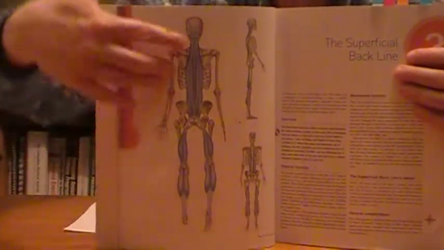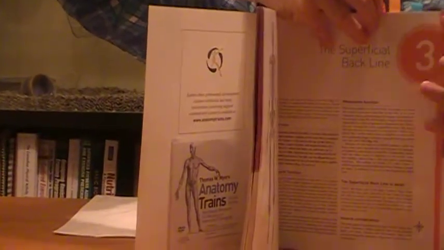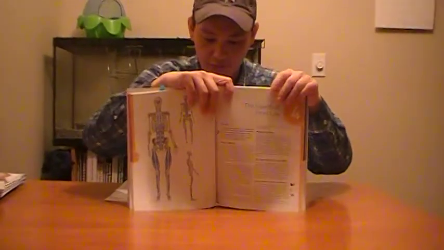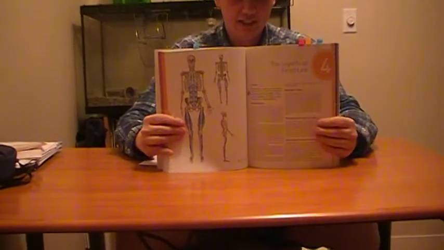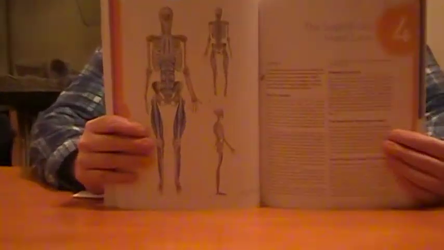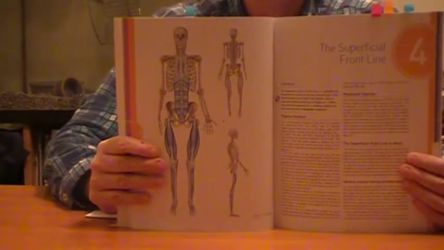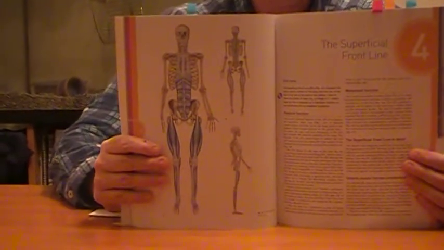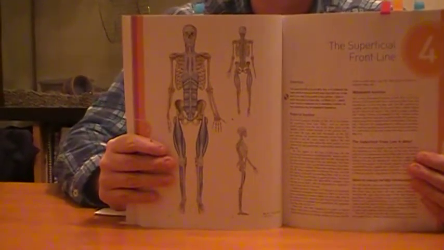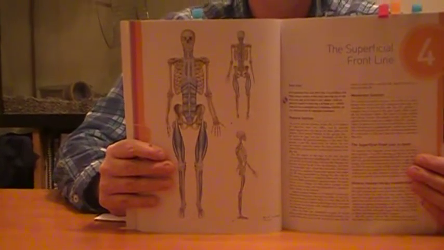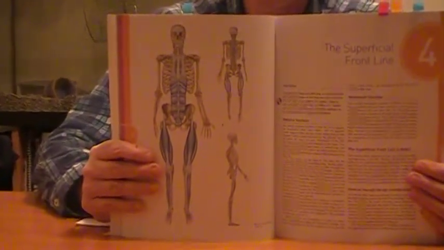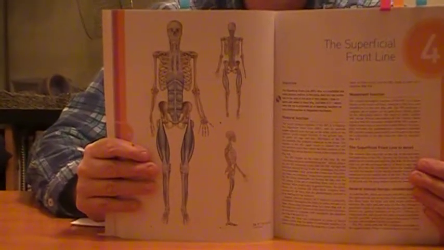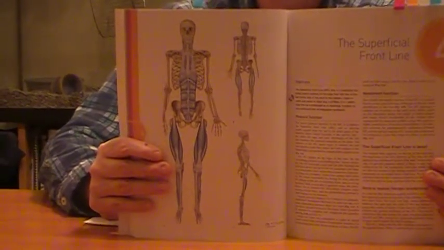And we will be moving on to the front line now. Superficial front line is the next one. Here we are. The superficial front line. It connects the entire anterior surface from the top of the feet to the sides of the skull. It is also divided in two pieces which run from the toes to the pelvis and the pelvis to the head. The overall function of the superficial front line is to balance the superficial back line.